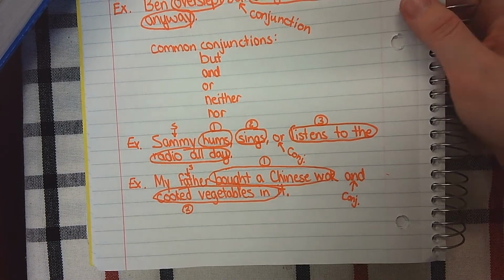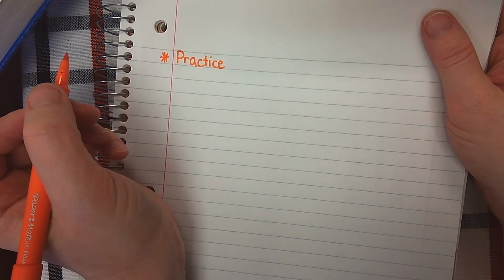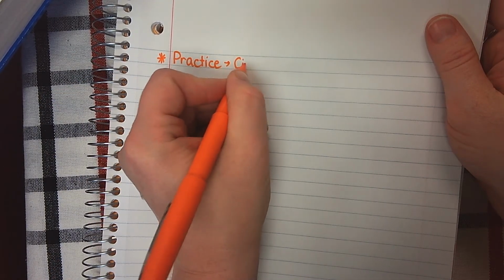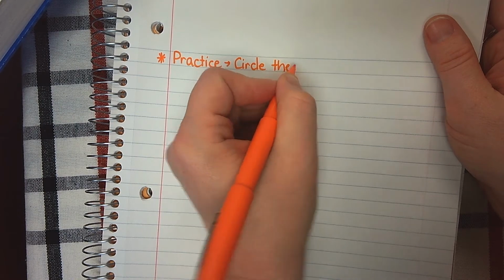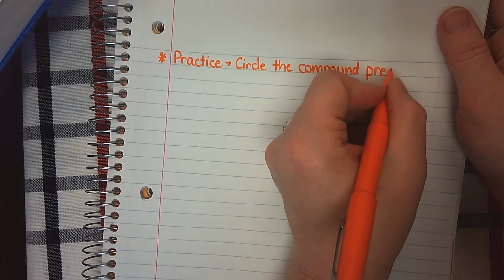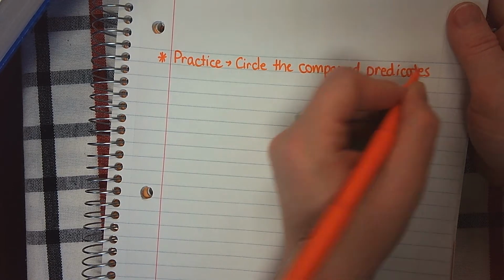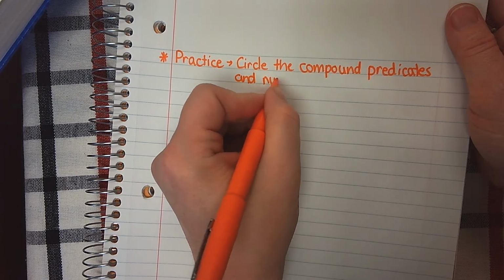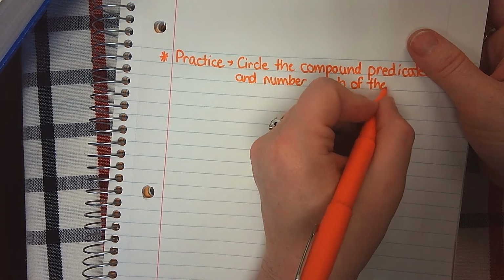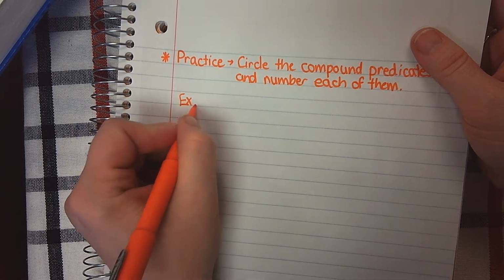All right, so I'm going to let you practice a little bit. Let's write 3 sentences. So let's do a star and write the word practice. All right, I would like you to circle the compound predicates and number each of them. Okay, I'll give you an example of exactly what I want that to look like.